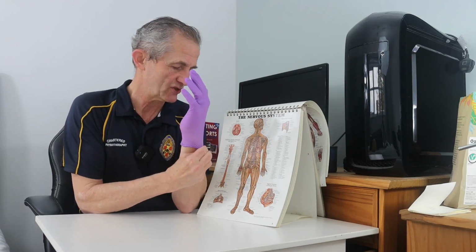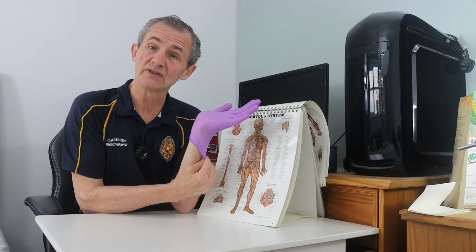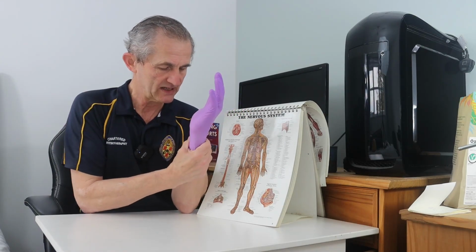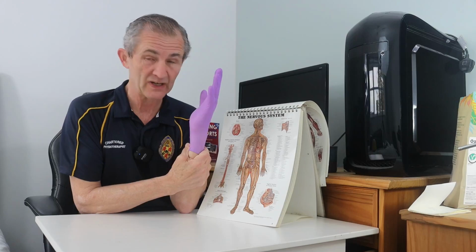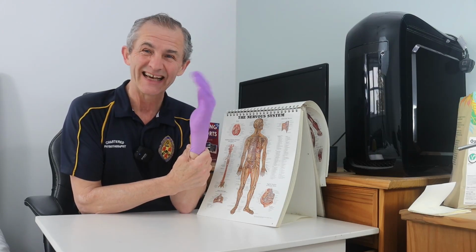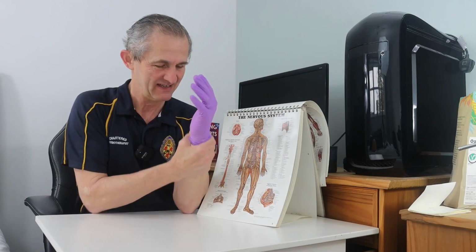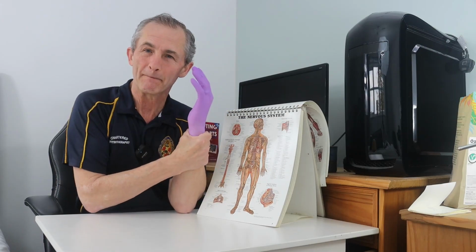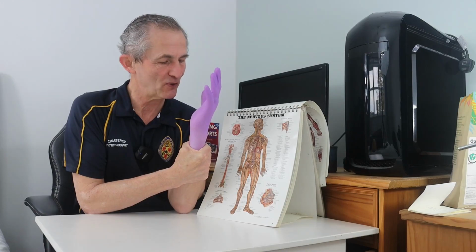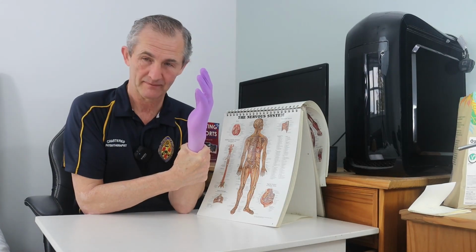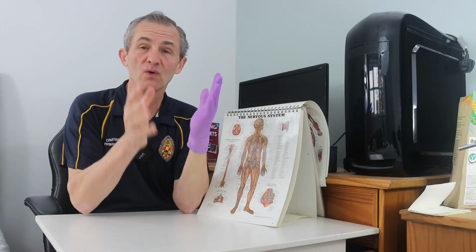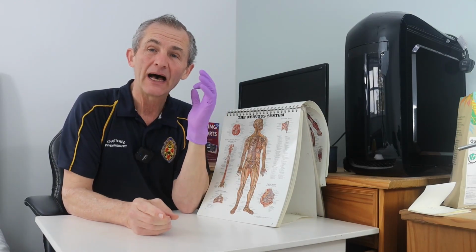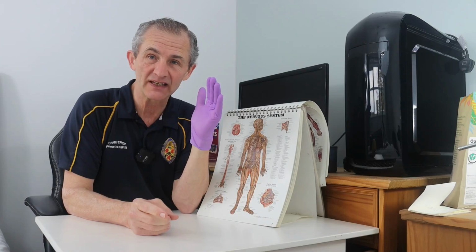If we add tension to it on the other side, it'll pull the joint in another direction. If we add tension in front and back, what it does is make the joint more stable.